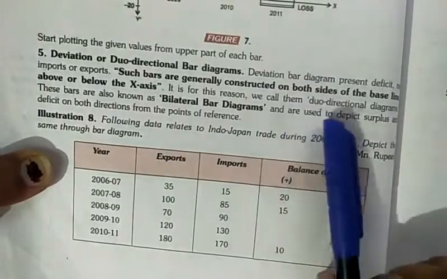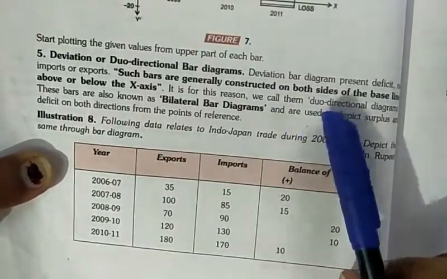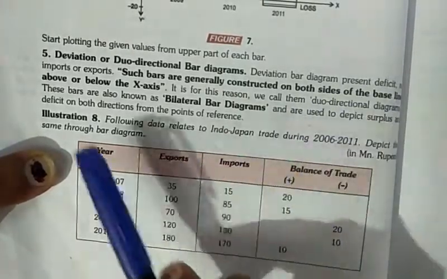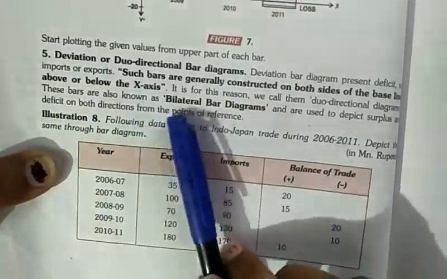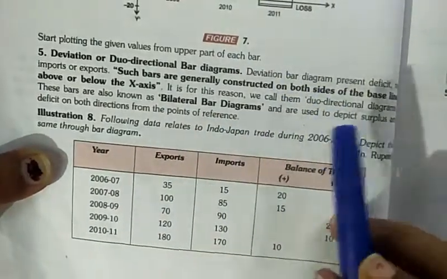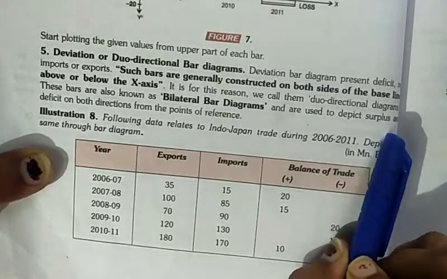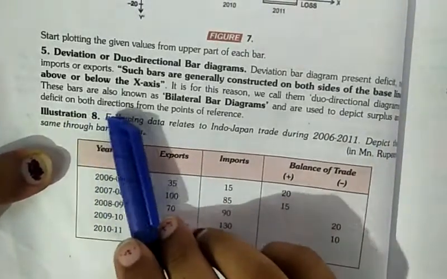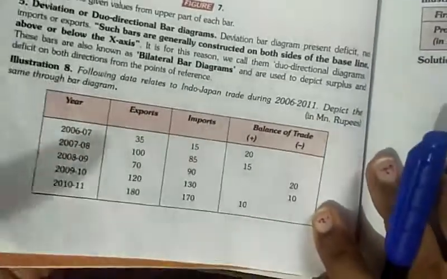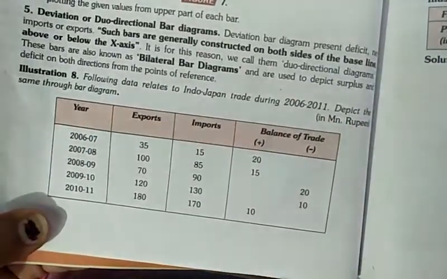So in a bidirectional diagram, the bars are presented on both sides of the x-axis, positive or negative. These bars are also known as bilateral bar diagrams because two sides are depicted, and they are used to depict surplus and deficit in both directions from the point of reference. So let's understand this with an example.